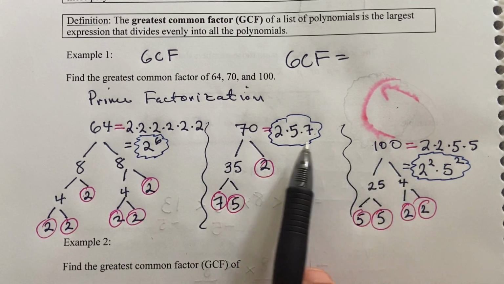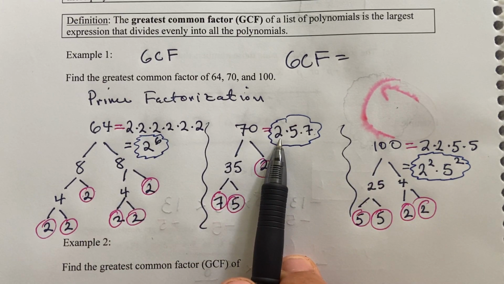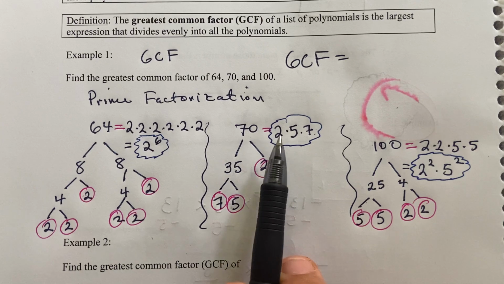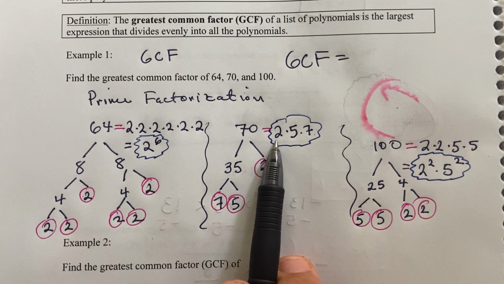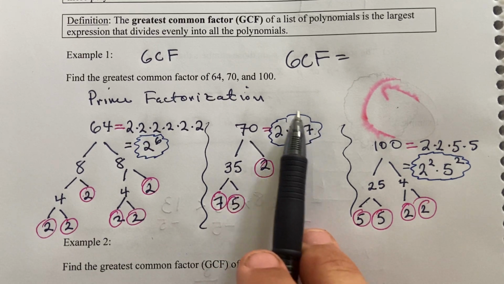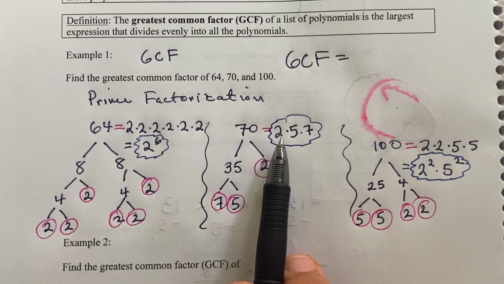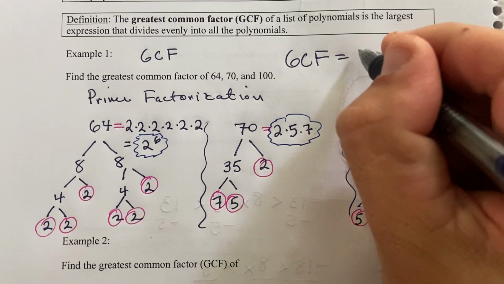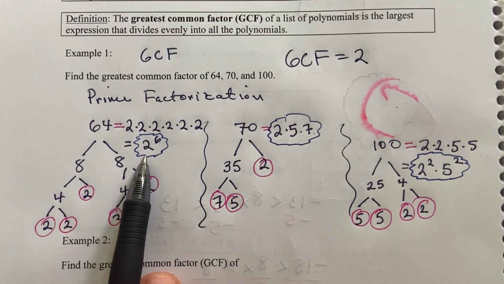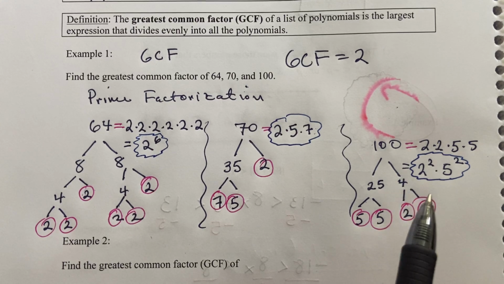It looks like a 2 is common to everybody, but the most I can take is 1 copy because this one only has a 2. This doesn't have a 2 squared, so it wouldn't have a 2 squared common to this number. So the most amount of 2's that I can take is just this 1, 2. So I'll write that down. That's because we have a 2 here, a 2 here, and a 2 here, so it's common.